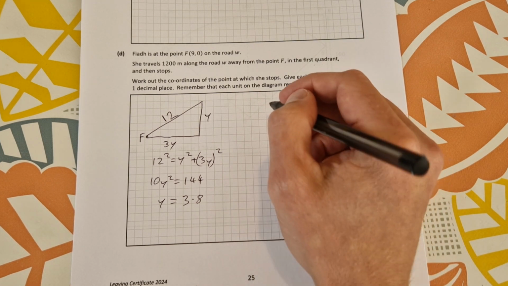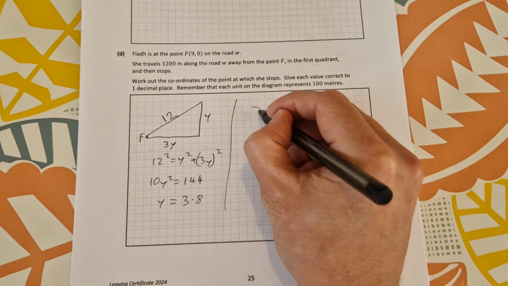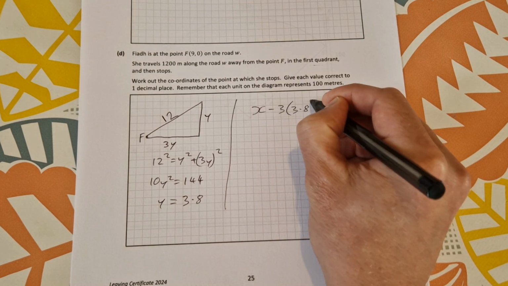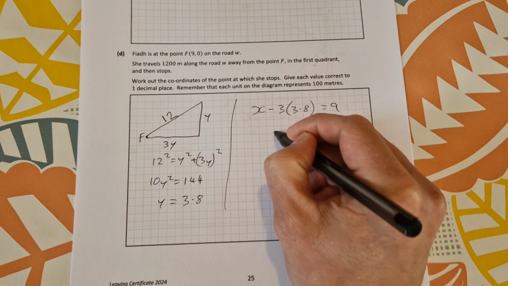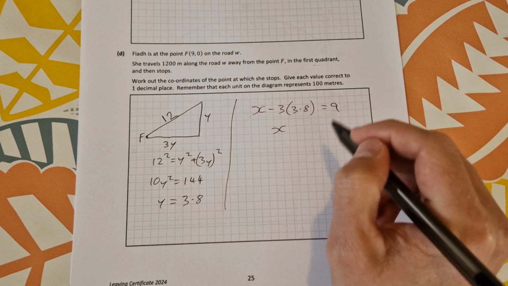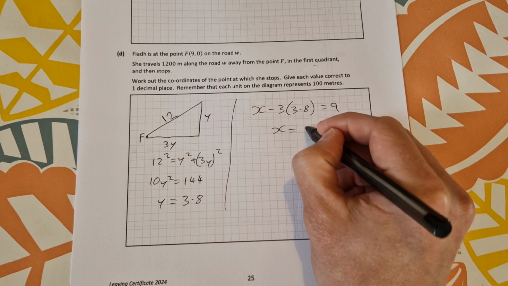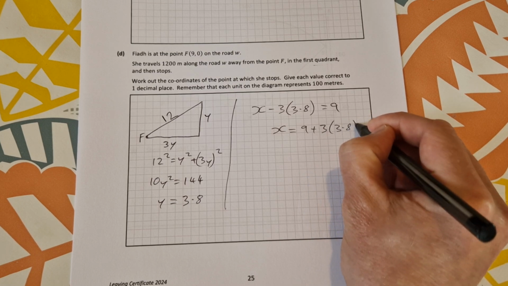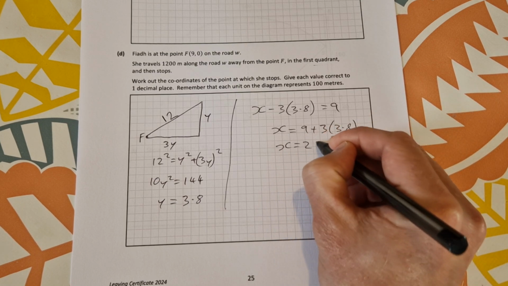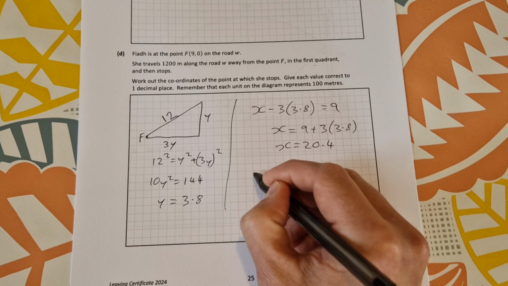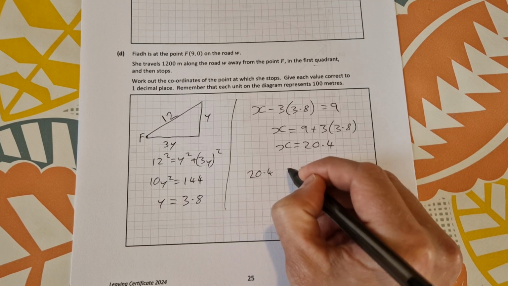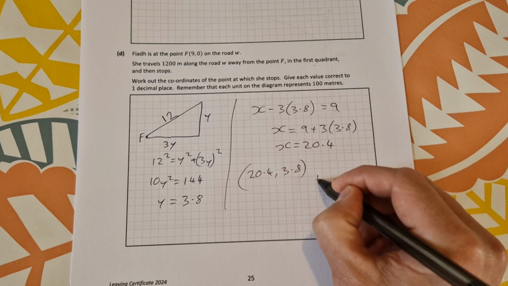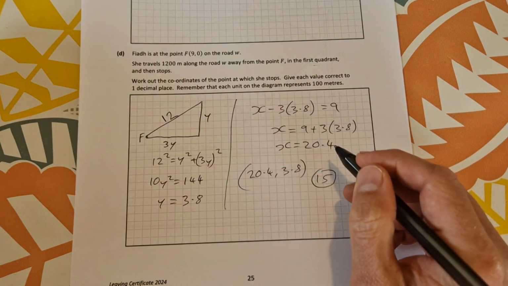To find the x coordinate, sub in x − 3y = 9 with y equal to 3.8. So x is equal to 9 + 3 × 3.8. So x is equal to 20.4. So our coordinates are (20.4, 3.8). And that was worth 15 marks altogether for that question.